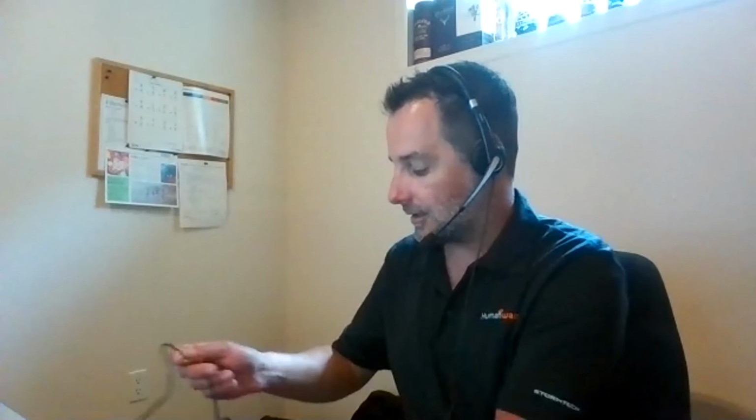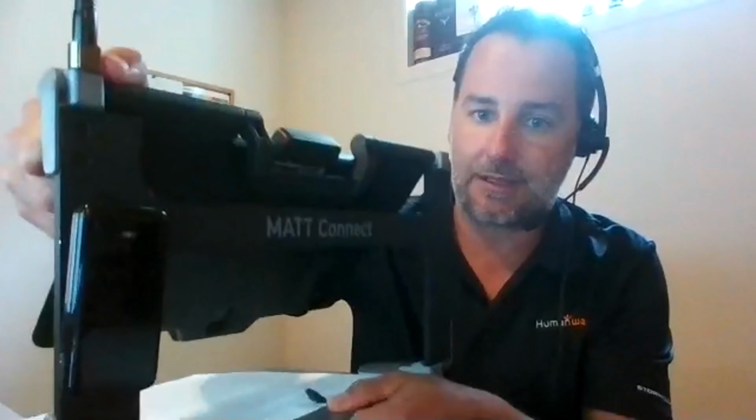So what you do with this is, it comes with a USB wire that you can use to connect it to your Mat Connect. What I did on my battery is put a little Velcro on the top, and I just Velcro it on the stand, which is held there.